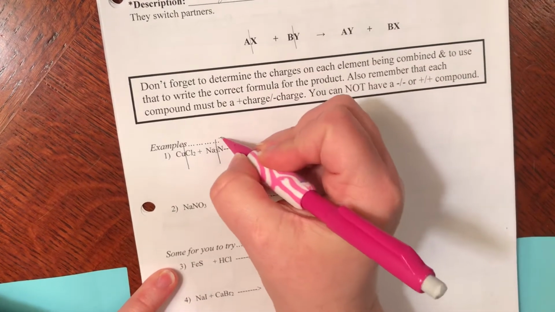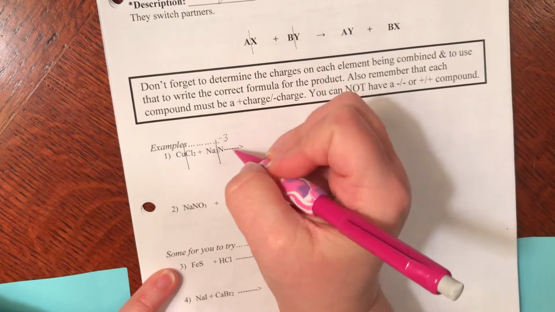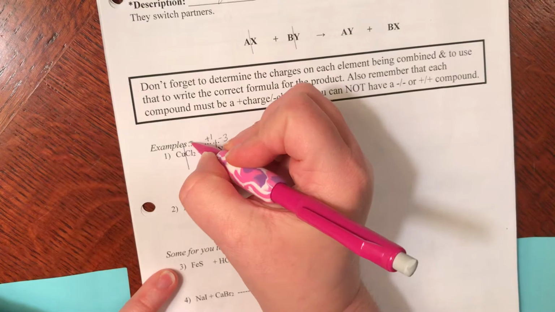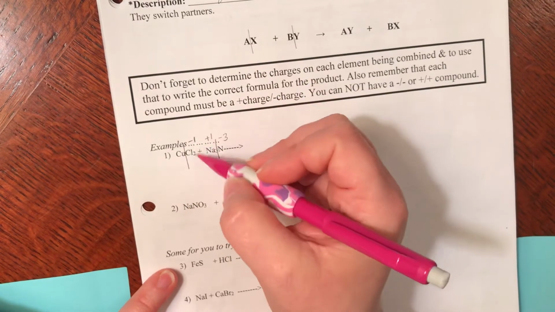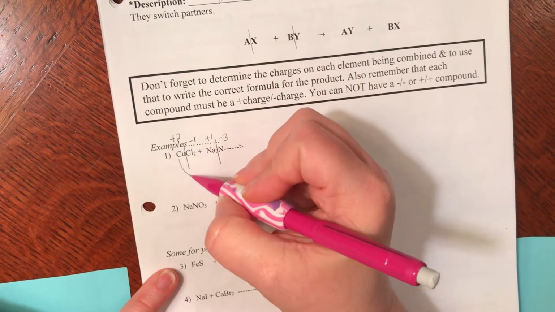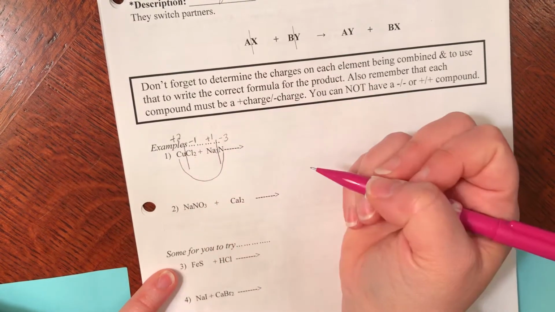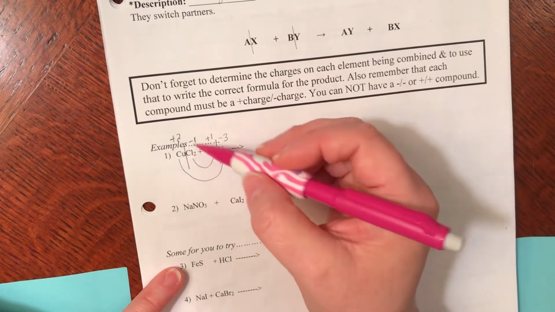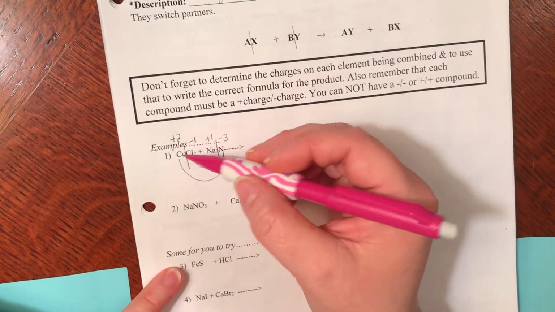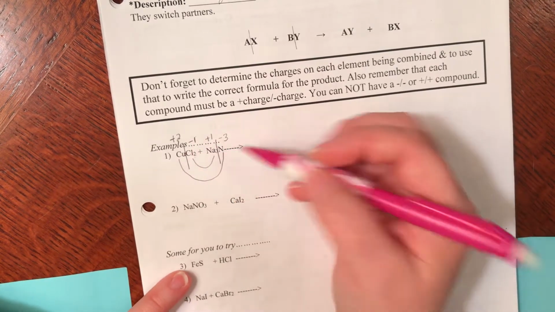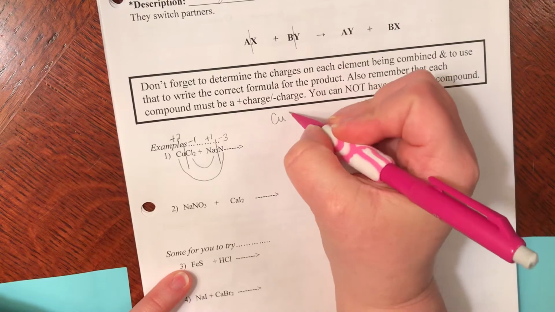Nitrogen's a -3, sodium's a +1. Chlorine's a -1, and there's two of them, so this copper must be +2. So what's going to happen is the copper and the nitrogen are now going to go on a date, and the sodium and the chlorine are going to go on a date. When copper and chlorine went on a date, this is how they acted. Now when copper goes on a date with nitrogen, I need to look at their charges to see how things go together.